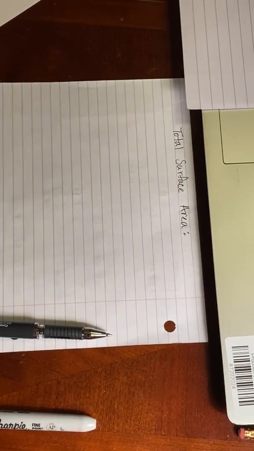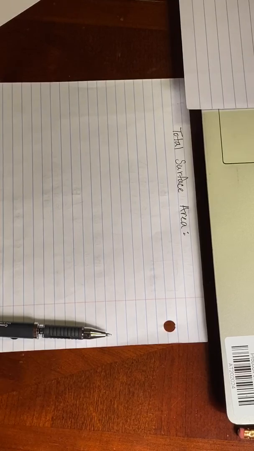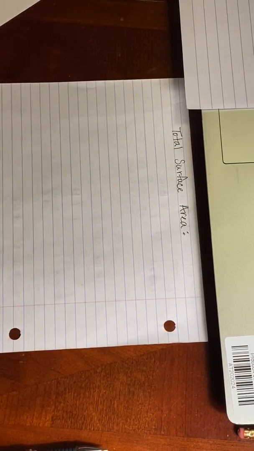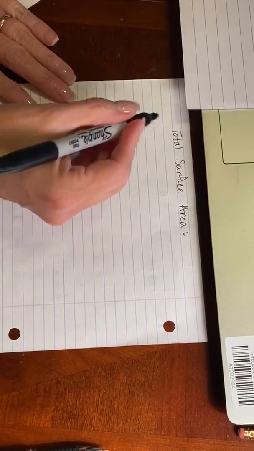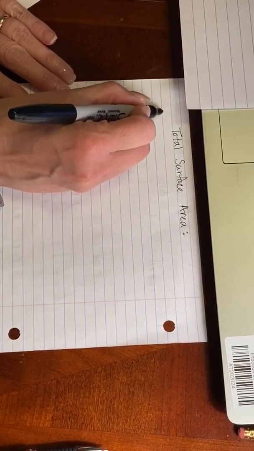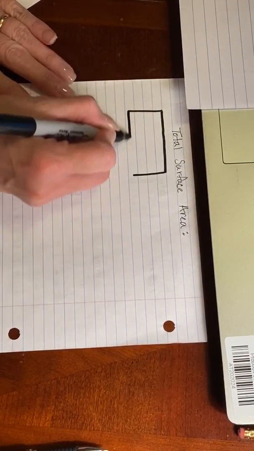All right, guys, let's go over one more thing. We have total surface area. So we're looking at total surface area of a rectangular prism. So let's say you have a gift. You have a gift that is a rectangle.